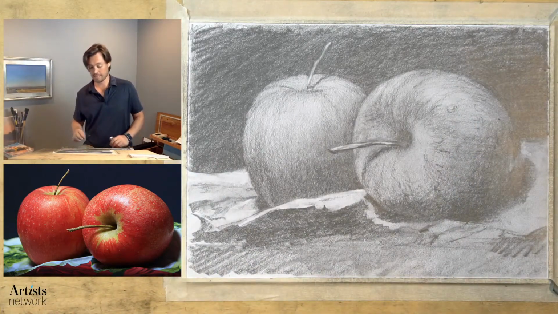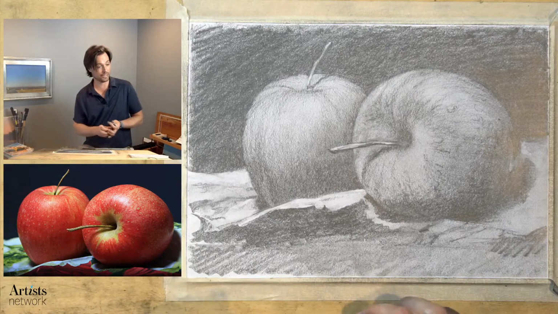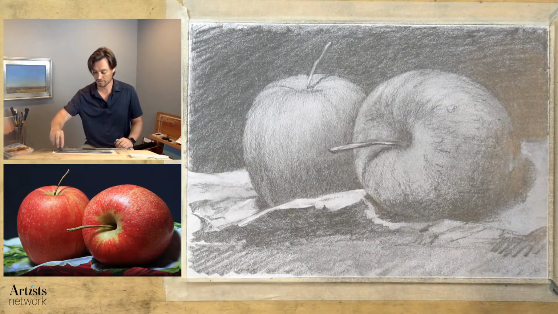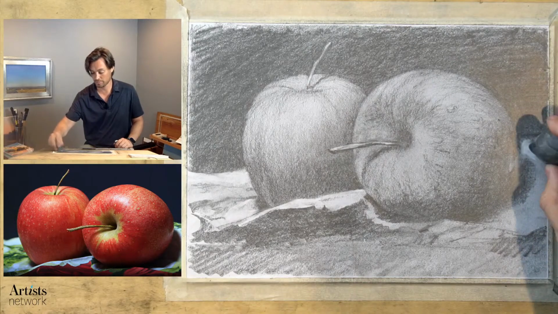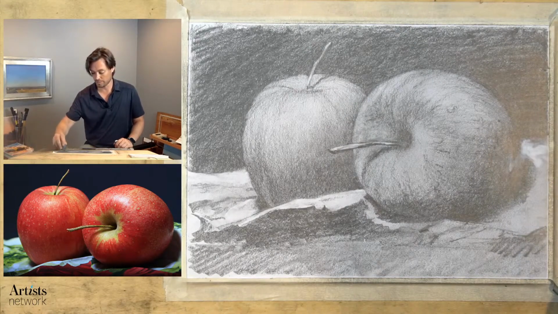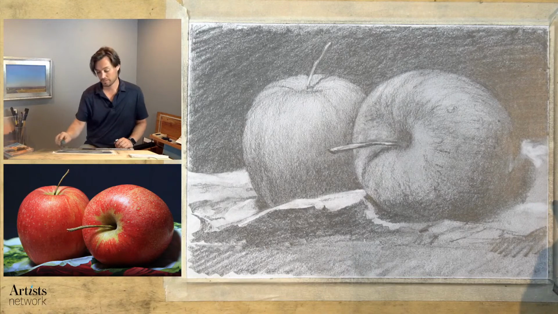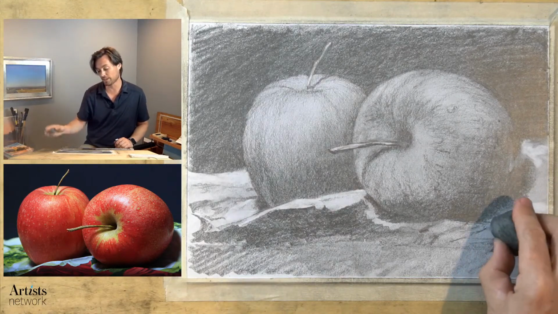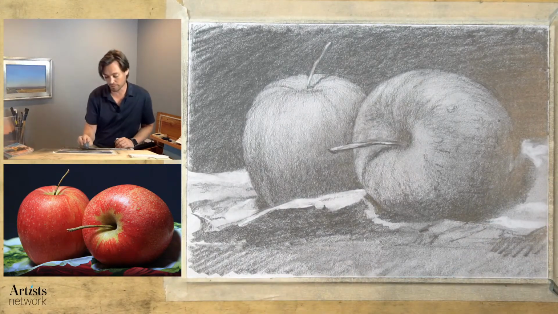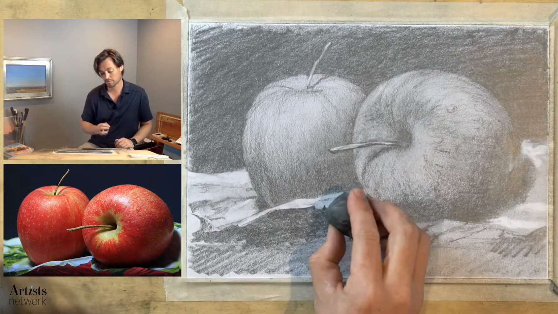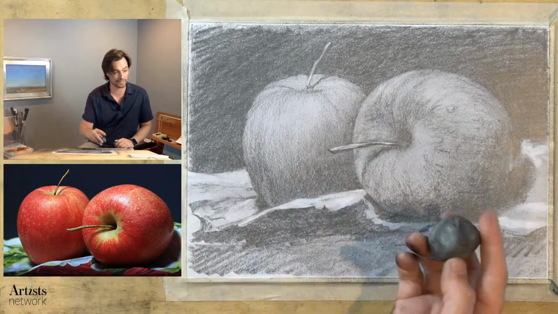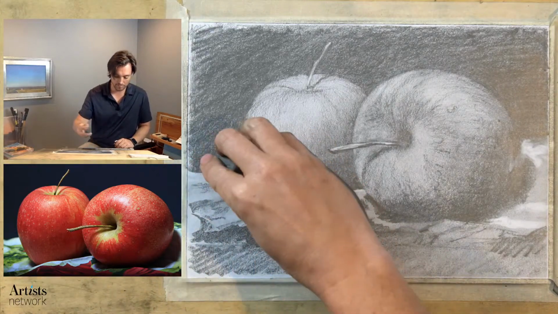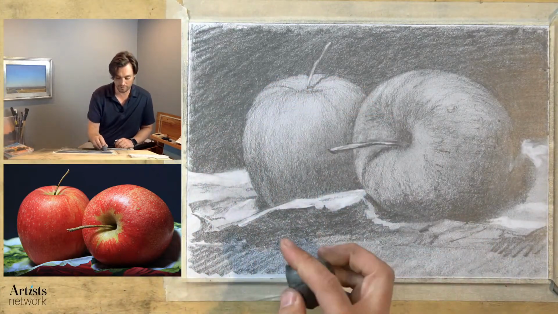All right, now I think we've got a decent structure of light and shadow. I'm going to pull out some of the lights here. This is a way I would normally think of in painting using a brush. One of the nice things about this kneaded eraser is that you can shape it however you want.